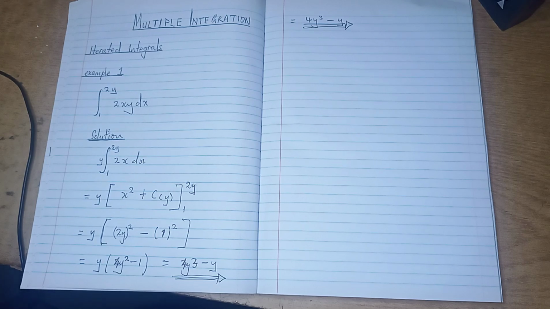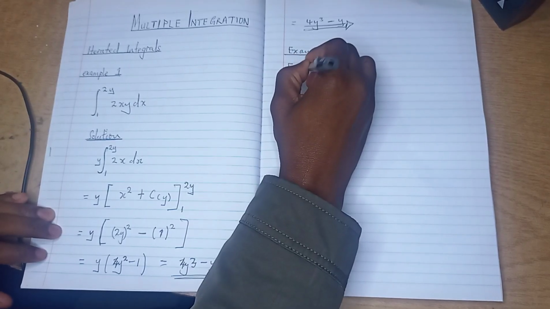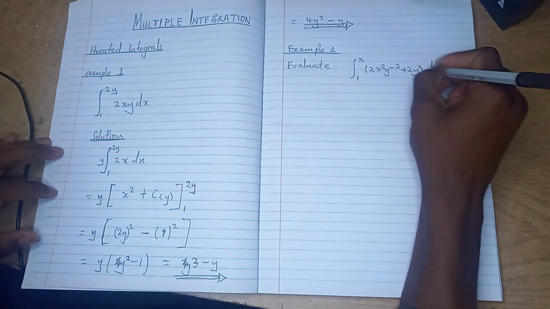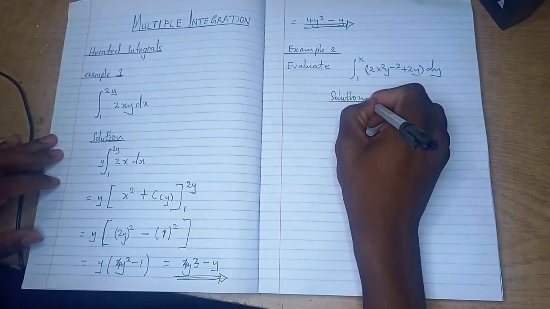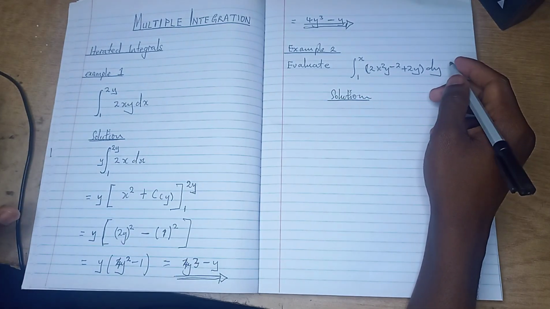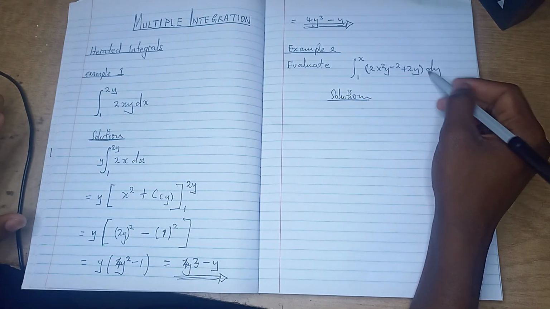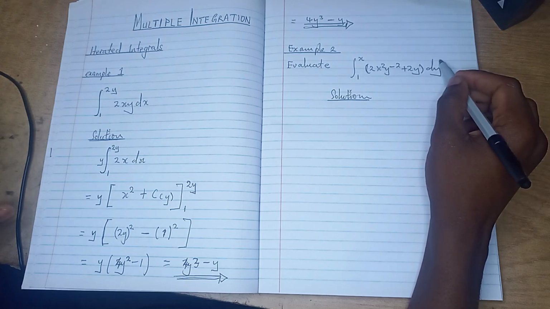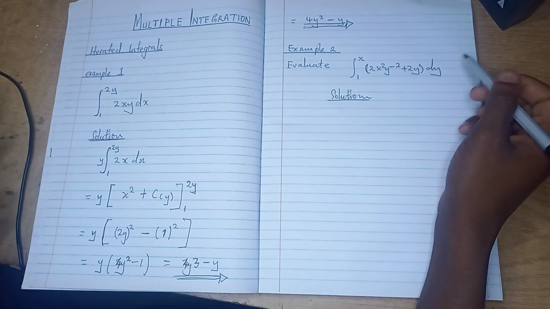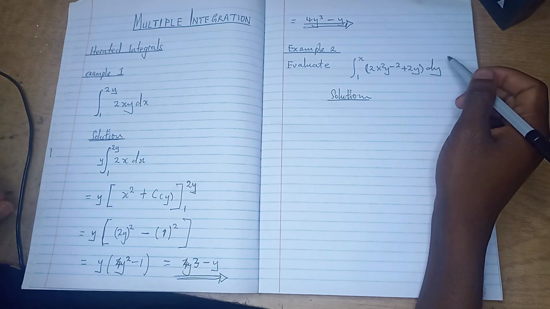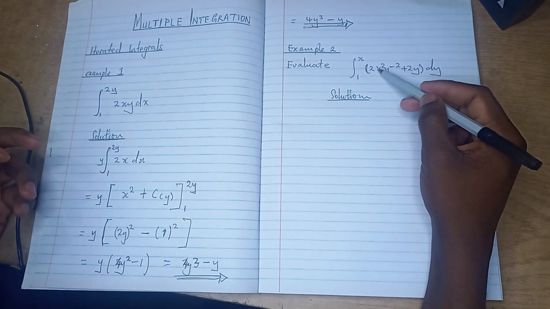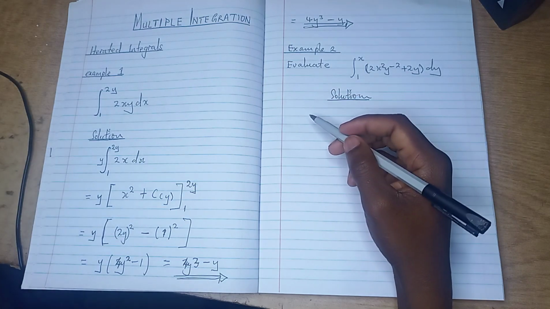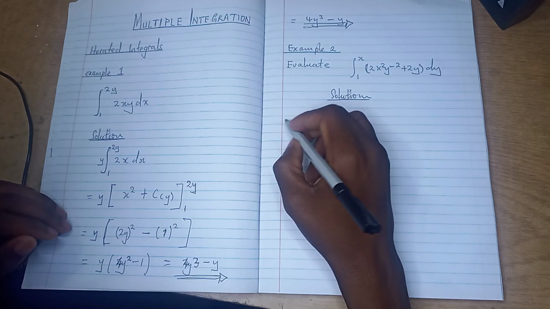So we are going to evaluate our next example. The first thing is to identify what we are integrating with respect to first. So in this case we are doing this with respect to y. Since we are integrating with respect to y, we need to make sure that x in this case is not a variable, it is a constant, because we are integrating with respect to y.